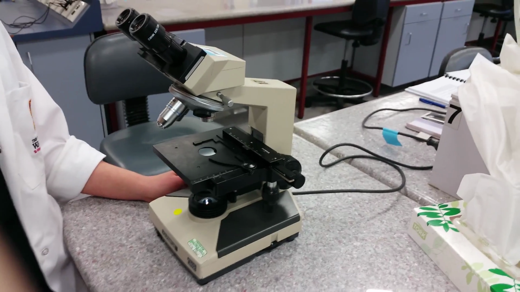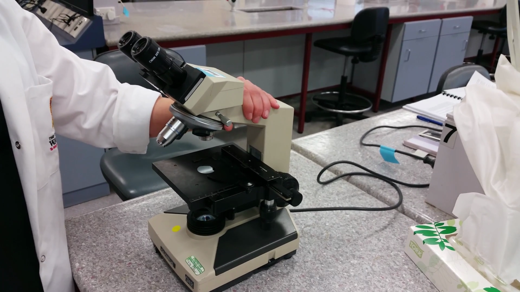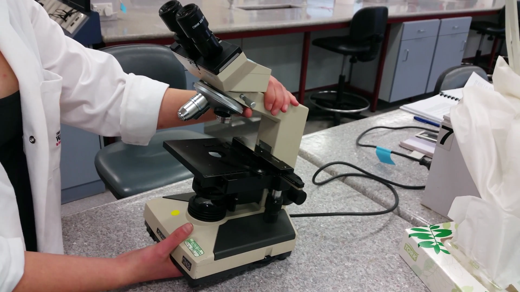First, catch your microscope. Always hold the microscope by the arm and in an upright position. Bits may fall off otherwise.